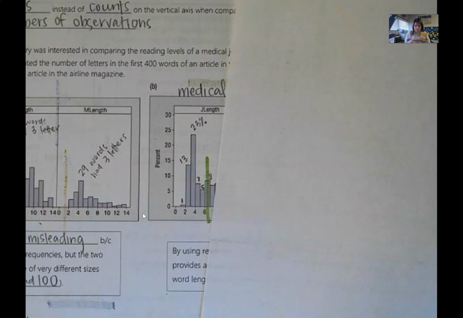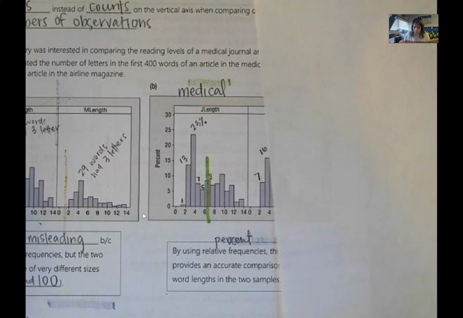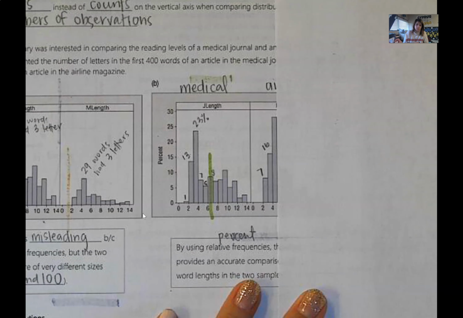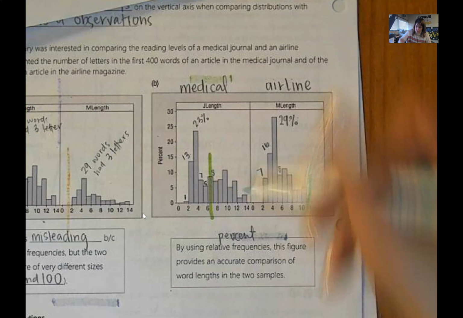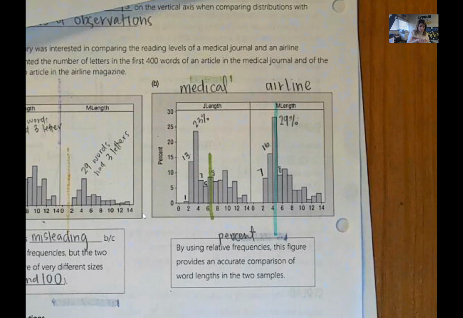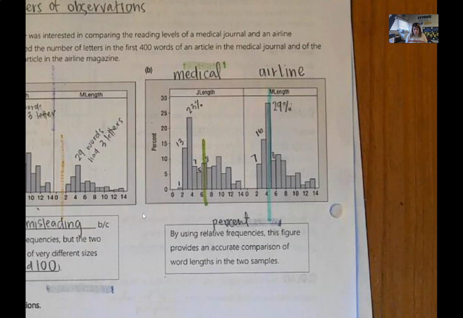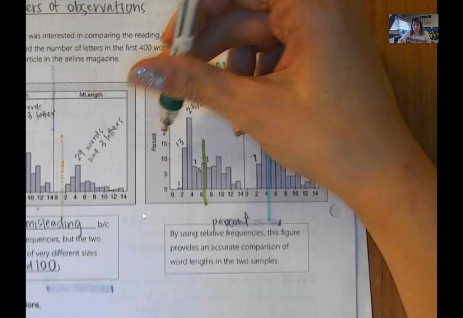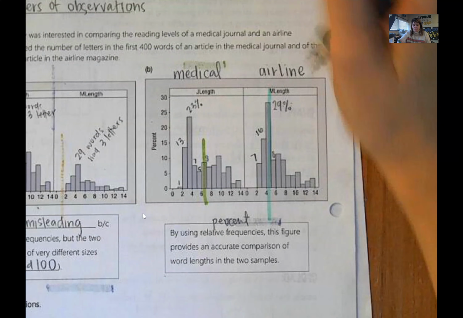Oh, that puts me at 52. So this is 52% of the data. That means for this distribution, the median is likely in that bin. So the biggest takeaway is if you have to find the median for a relative frequency or a percent, you're looking for 50%.